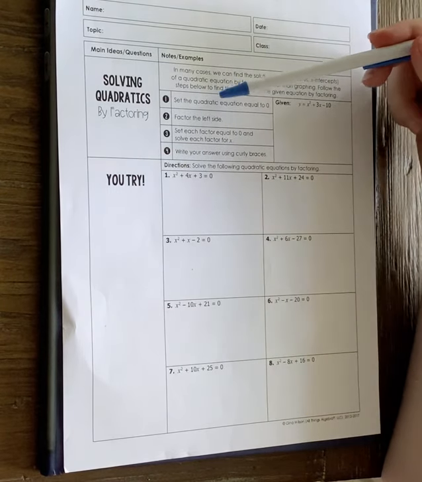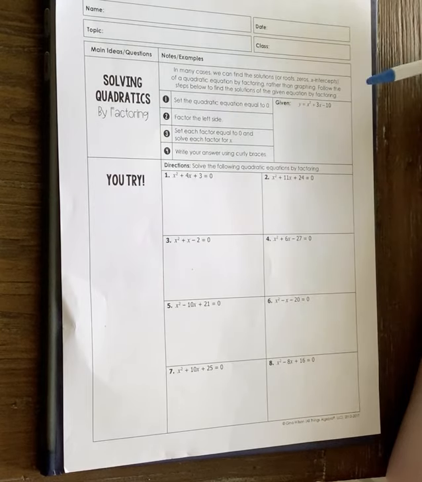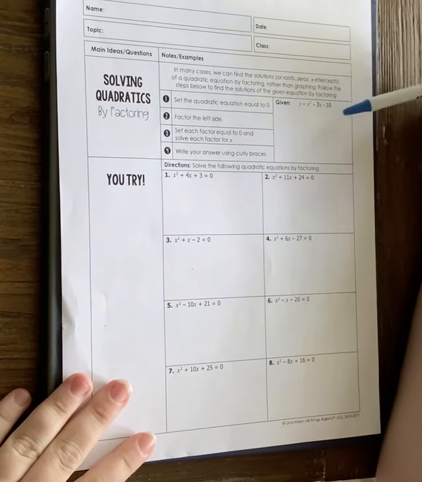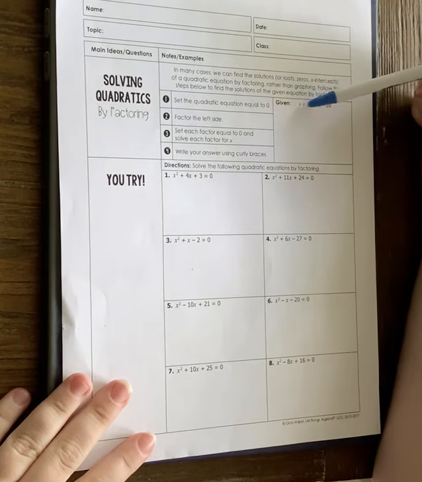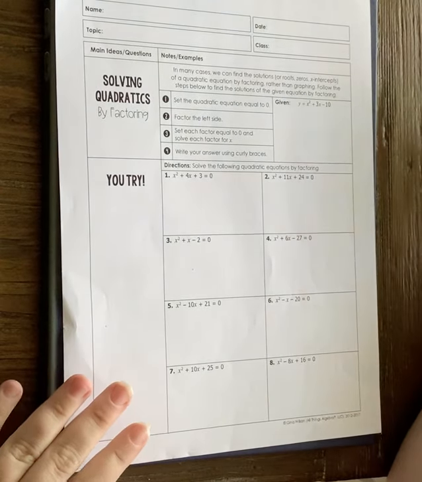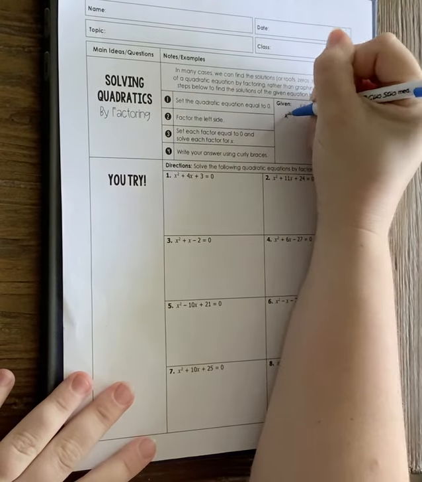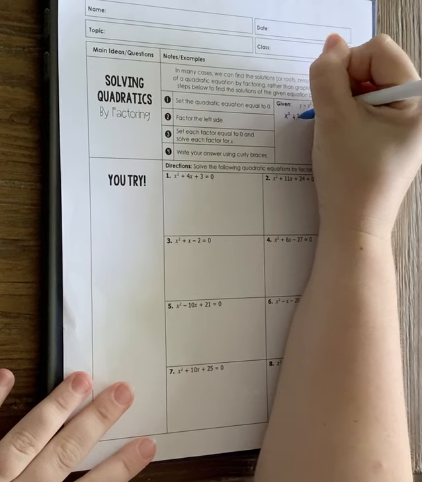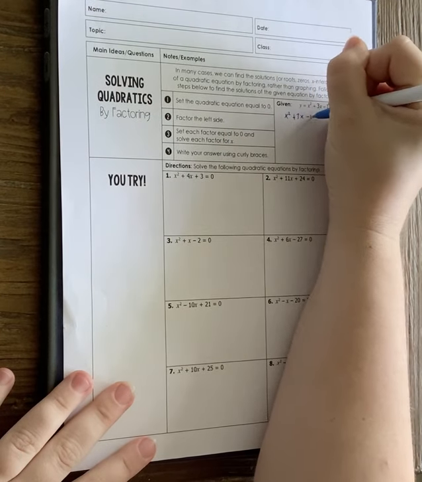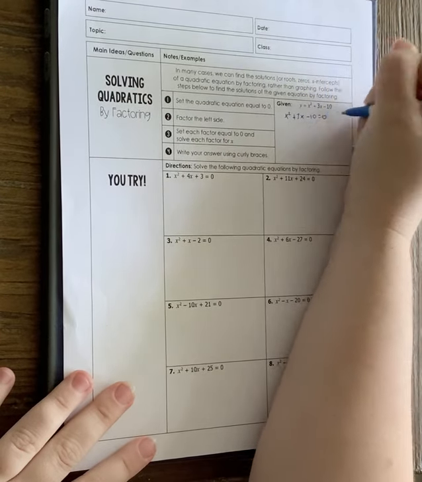So the first thing is you want to set the equation equal to 0. Where it says y equals, instead of y, you're just going to put a 0 there. So you're going to say x squared plus 3x minus 10 equals 0.